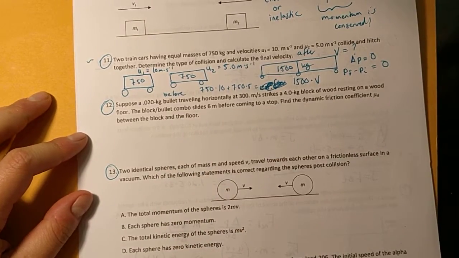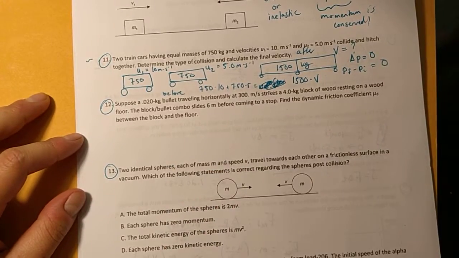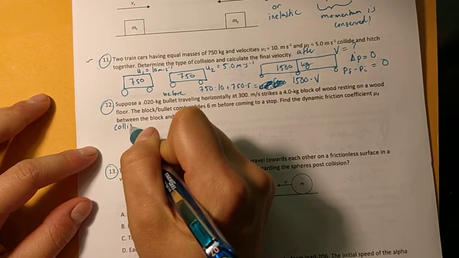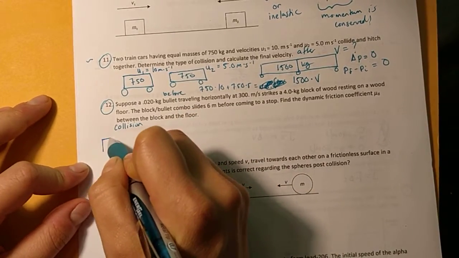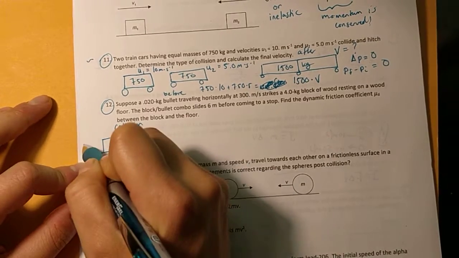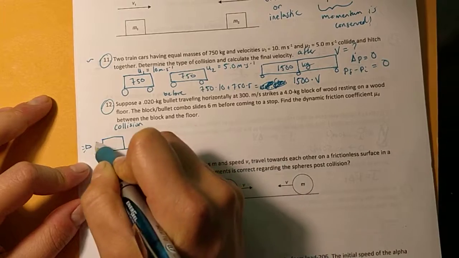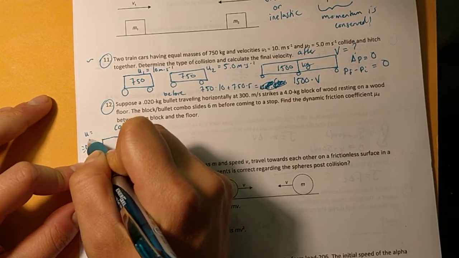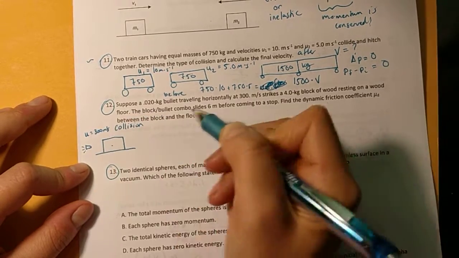Okay, so I'd be asked a lot of questions like this where you're asked to analyze the situation before and after. So before, we're looking at a collision between the bullet and the block. In this collision, I have a scenario where a bullet is fired and it travels with an initial velocity of 300 meters per second. This object is at rest.